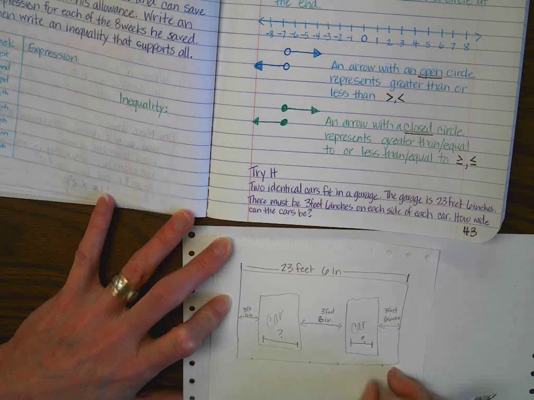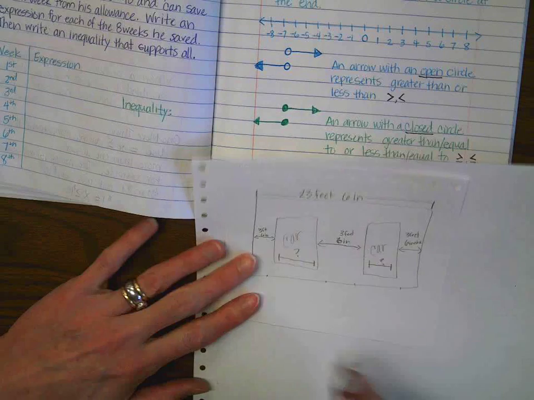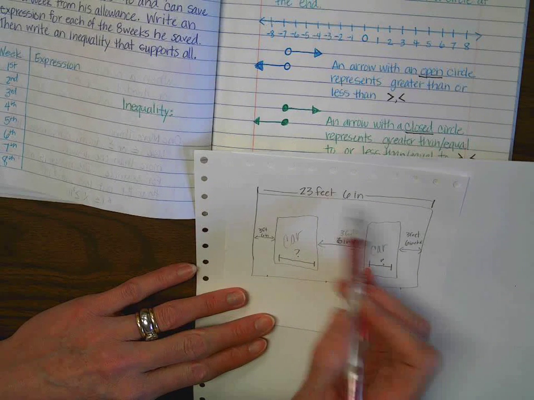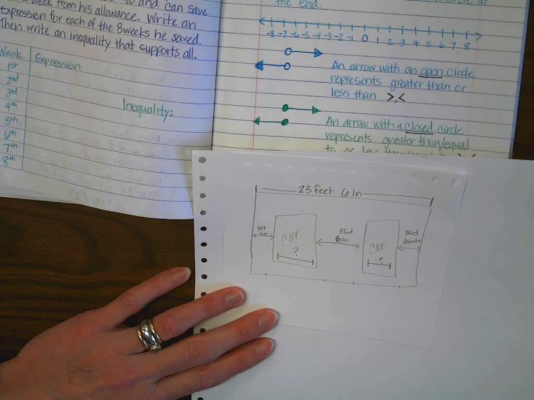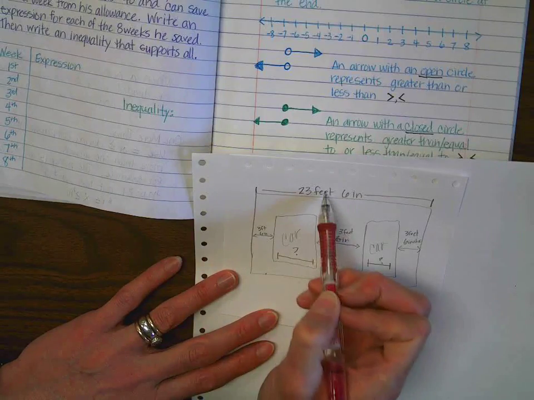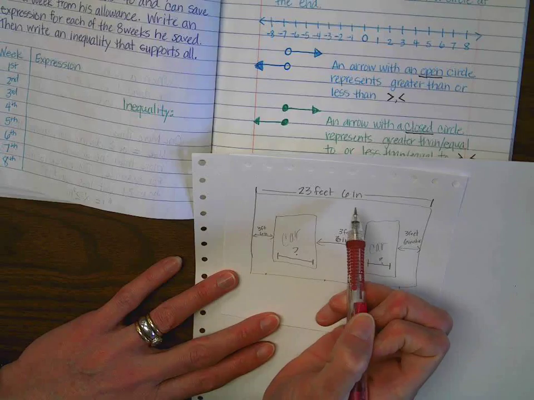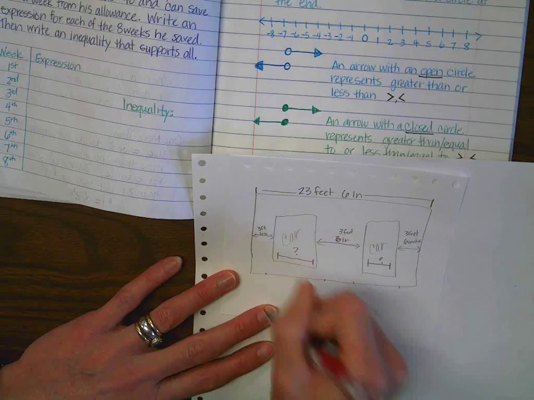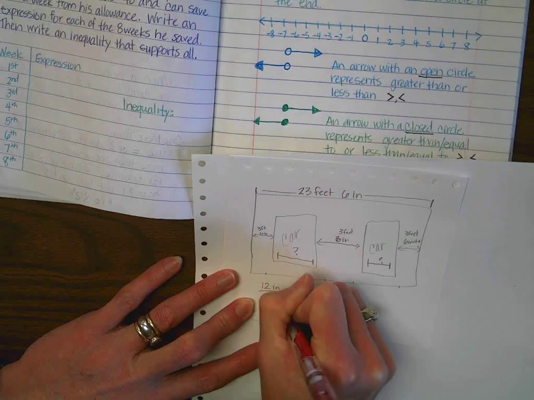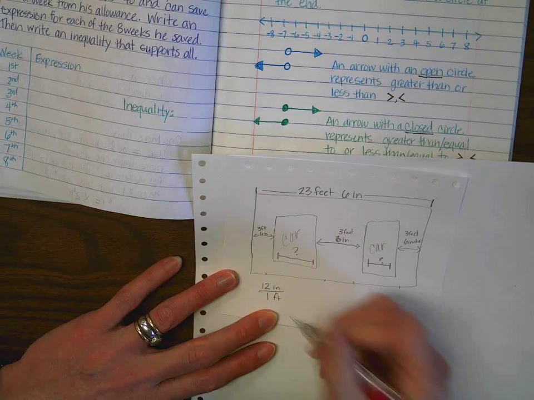And your job is to figure out where to start. Well, we know that our total distance is 23 feet 6 inches. So my first inclination is, let's convert them all to inches or all to feet. Figuring out which one is easier, for me it would be easier to convert 23 feet into inches so that I just have a lot of inches. So if I have 23 feet, I know that there are 12 inches in 1 foot, right?